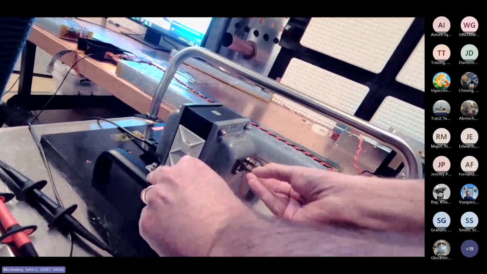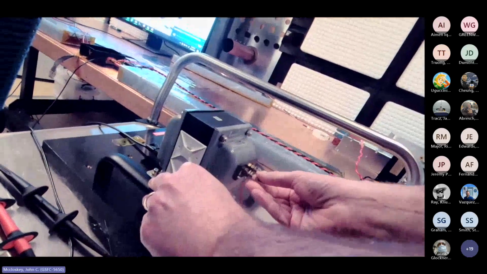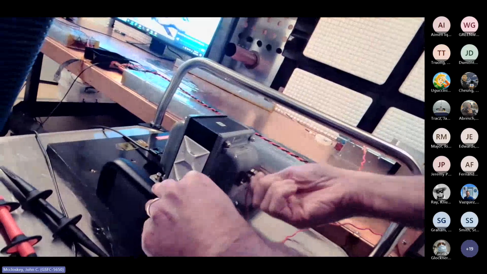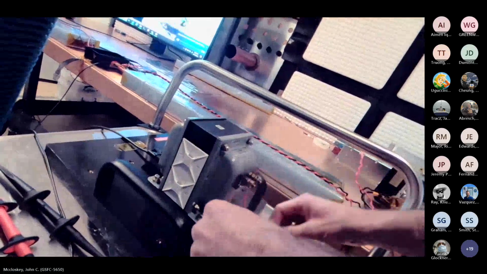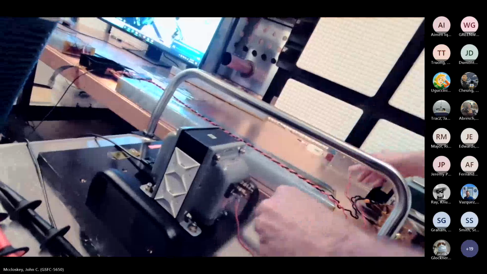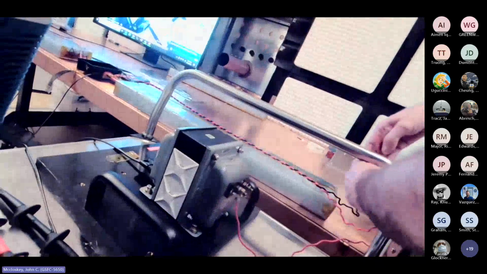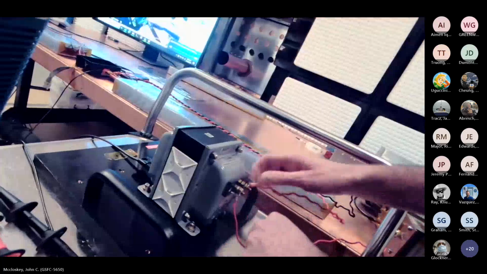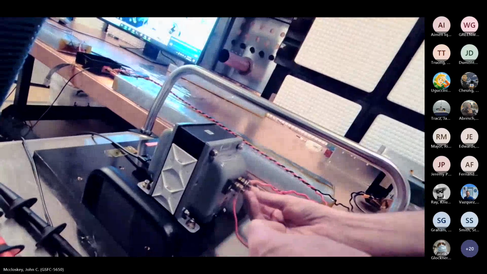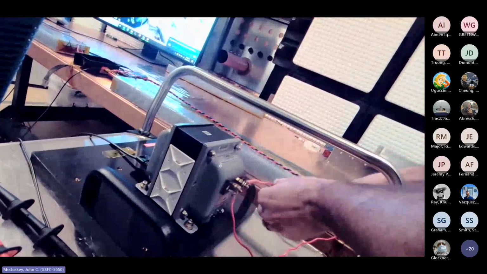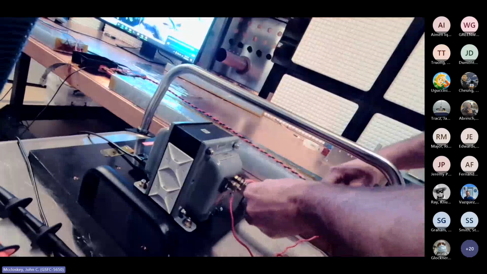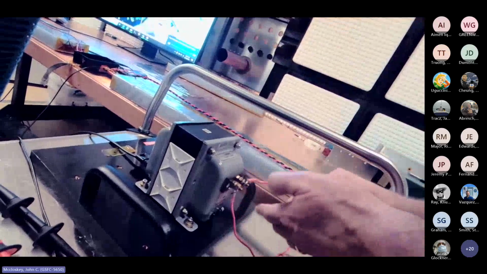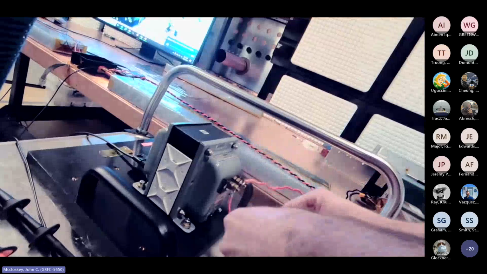Again, polarity doesn't matter too much here, but you know, it's an AC signal that we're injecting. And then this wire, you can see, is the feed that goes to the unit under test. So you're just putting the transformer in series with the power feed by design.